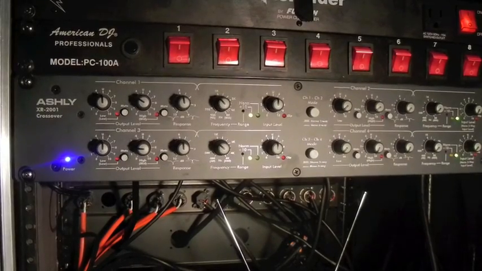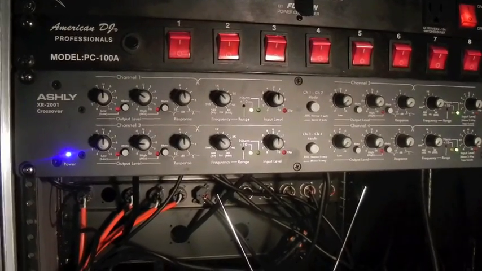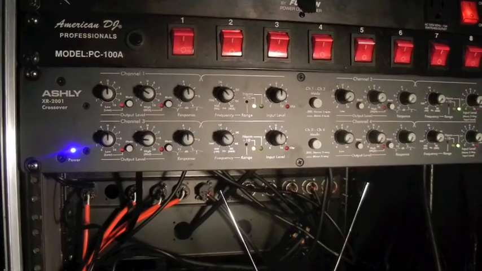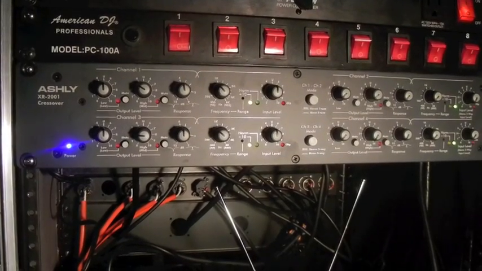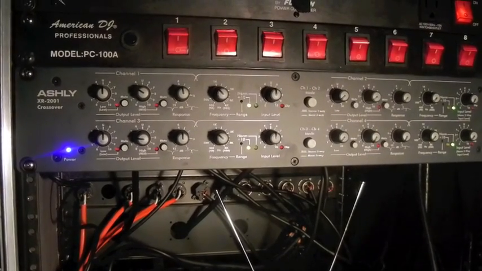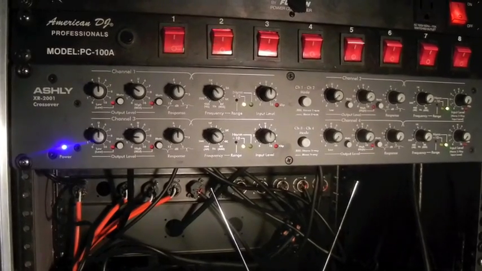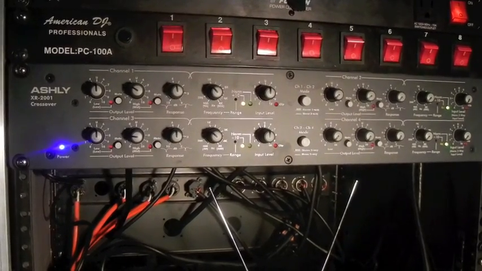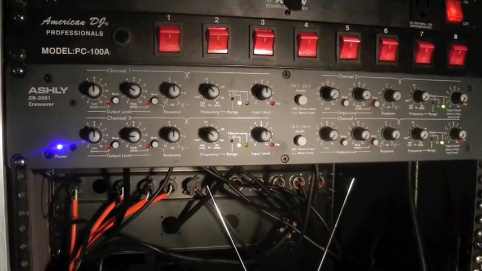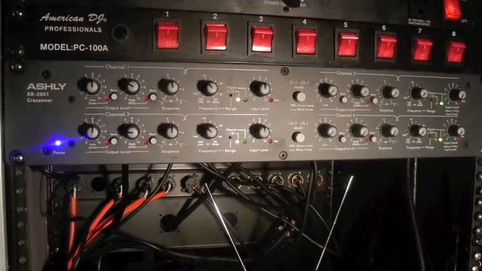That would be the next upgrade. So what I see sometimes people doing wrong is they just run that entire full range signal to both the top and the sub. They can't figure out why they can't get a nice crystal clear sound quality. And the reason why is because they're sending the same full range signal to both their top and their sub.